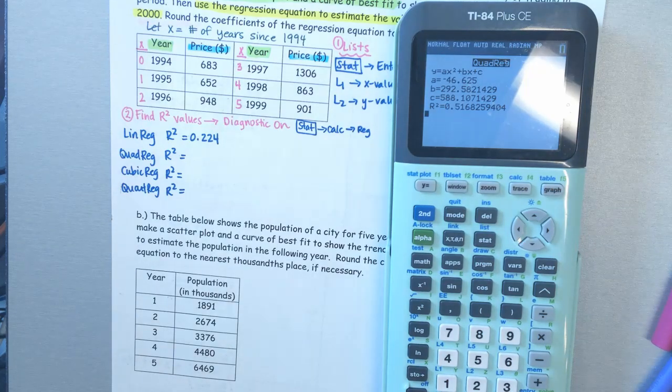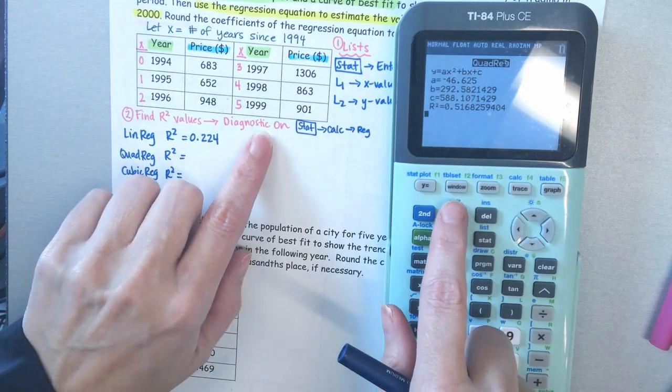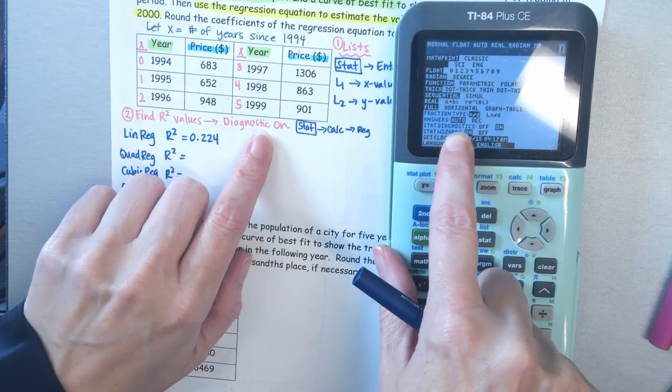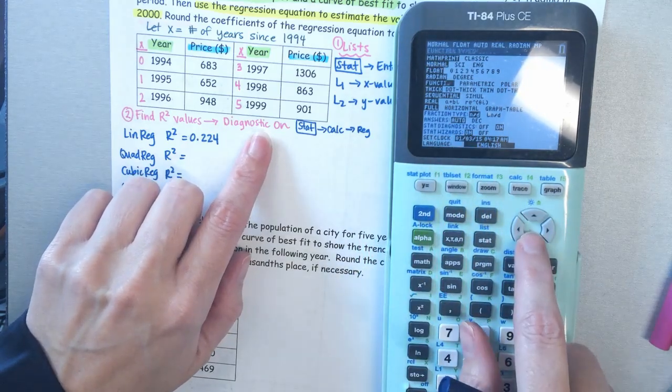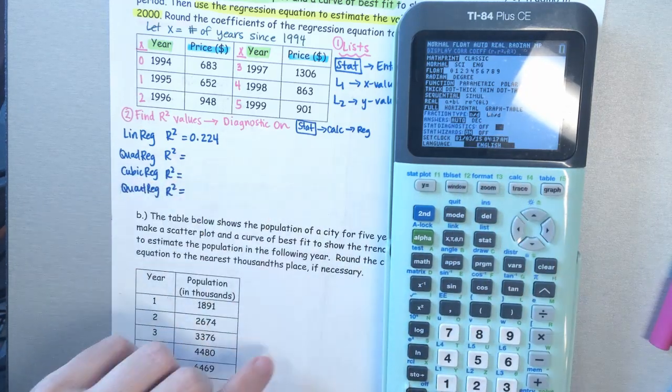So do you guys remember how to check to see if it is turned on? Do you guys remember where to look for that? Yep. Okay, so the diagnostic, you can go to Mode, and then the Stat Diagnostics here. Your Stat Diagnostics should be highlighted to On.